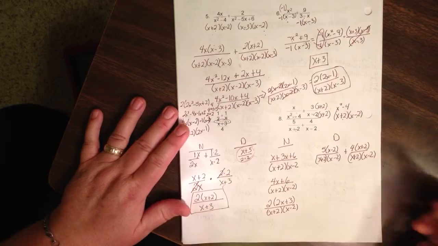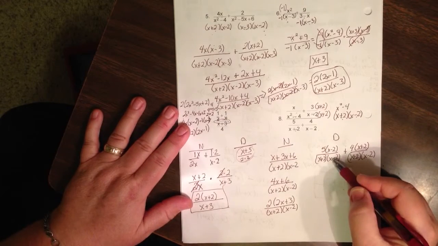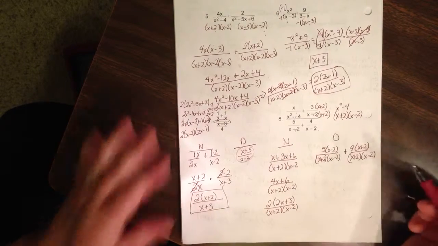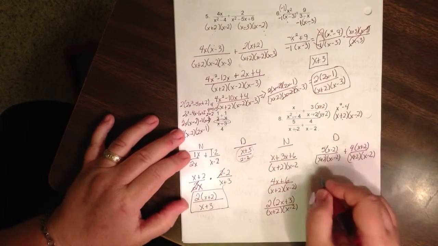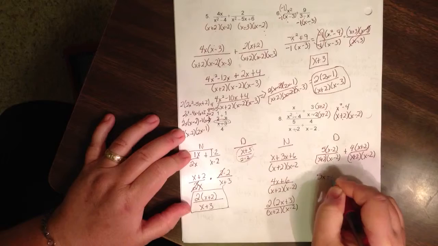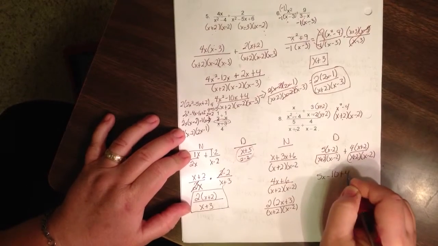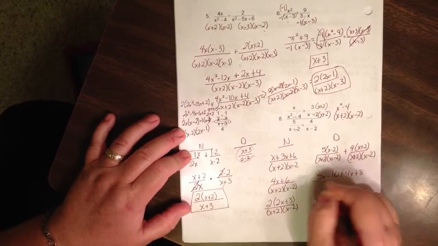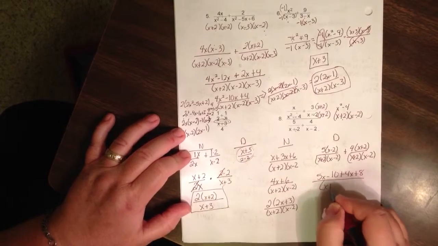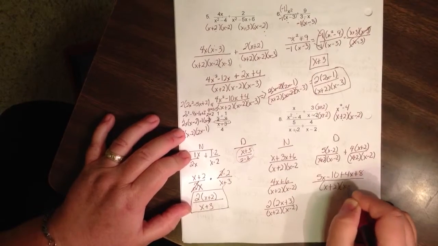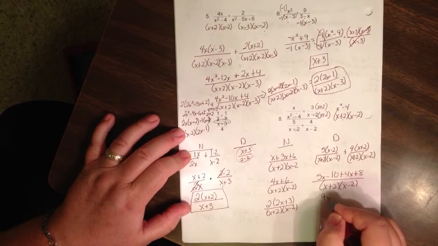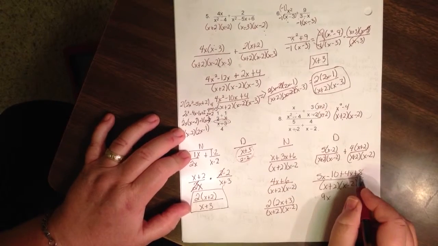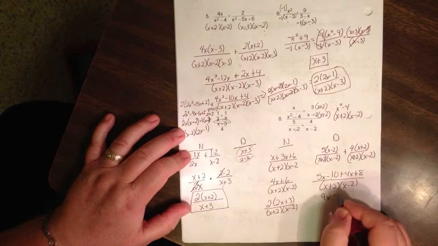Again, x minus 2 was needed for the denominator, so I had to give it to the numerator. So if we multiply this out, we have 5x minus 10 plus 4x plus 8 over the denominator. 5x plus 4x is 9x. Negative 10 plus 8 is negative 2.